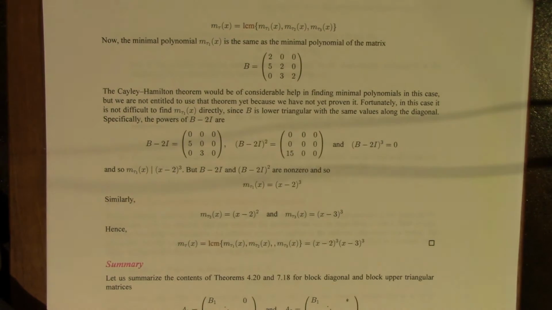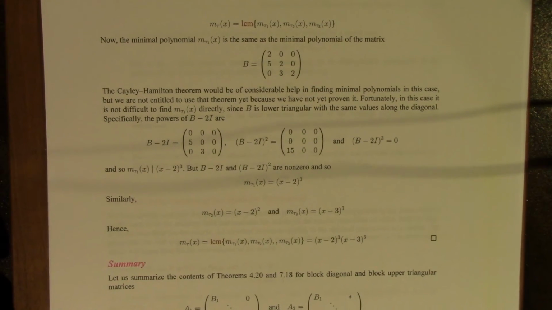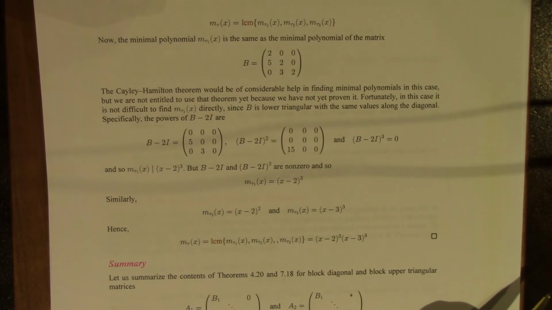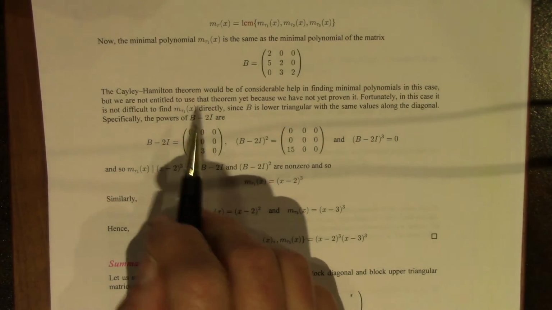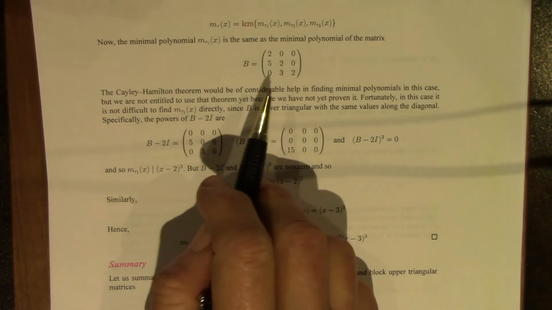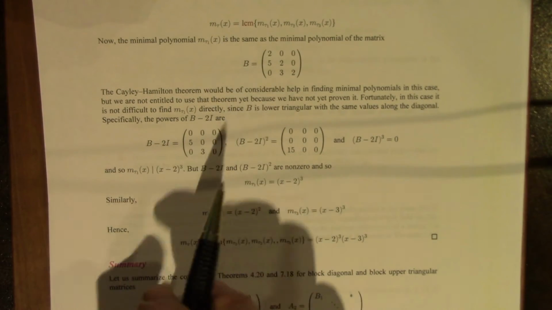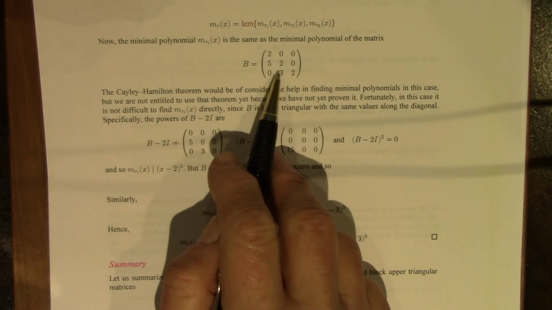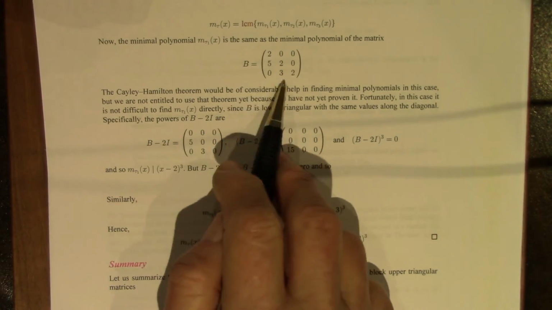Well, the Cayley-Hamilton theorem would be of considerable help here, but we're not entitled to use that theorem because we haven't proved it yet. I haven't even stated it officially. In this case, fortunately, it's not too difficult to get the minimal polynomials directly, because I kind of cheated and made these blocks relatively simple.